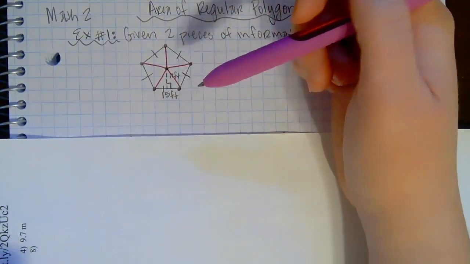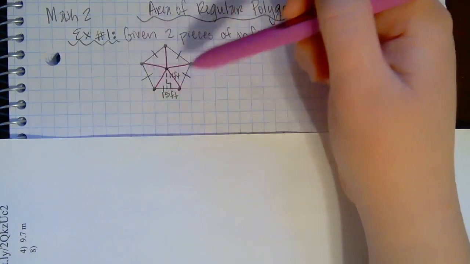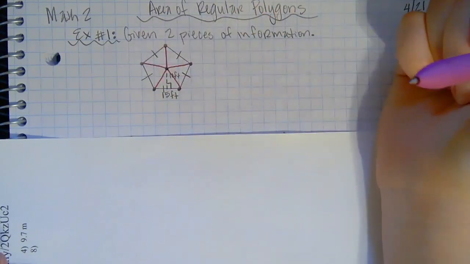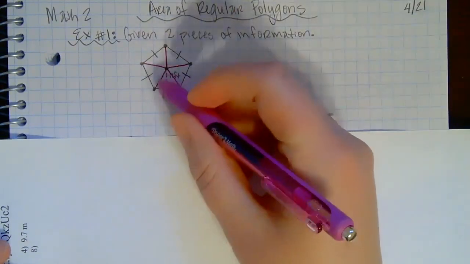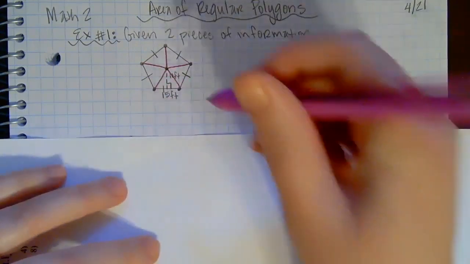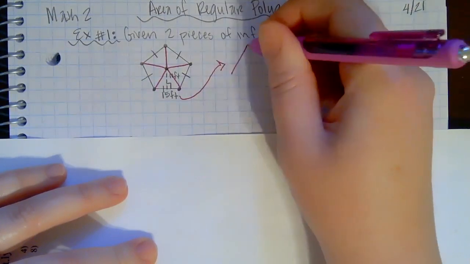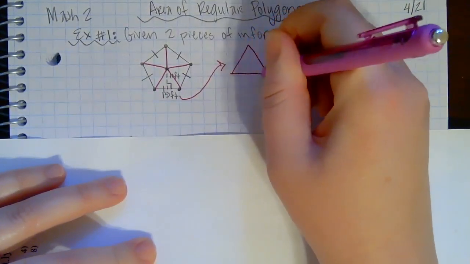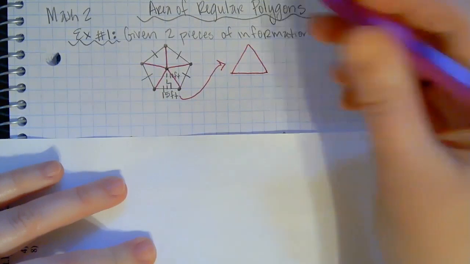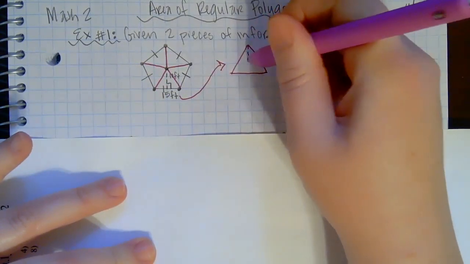So we're going to use what we know about finding the area of a triangle to help me find the area of a regular polygon, okay? I'm going to redraw this triangle right here, just a little bigger on the side so I can see it a little bit better. I'm going to draw the triangle out here on the side, and put in all the information they gave me.